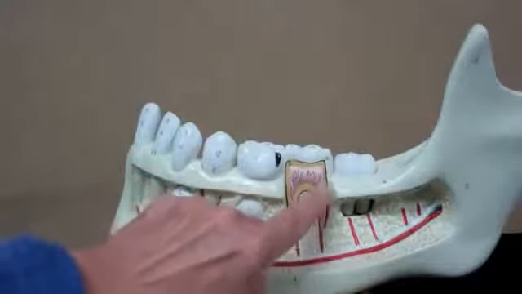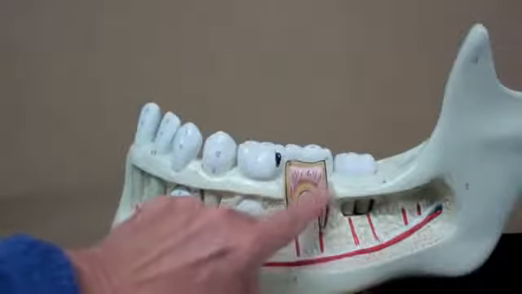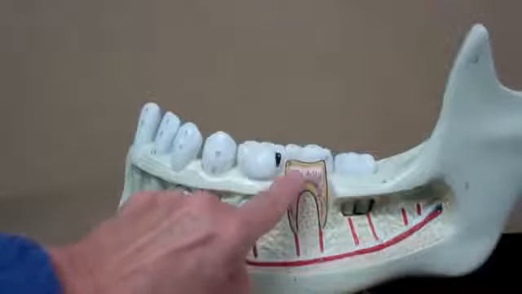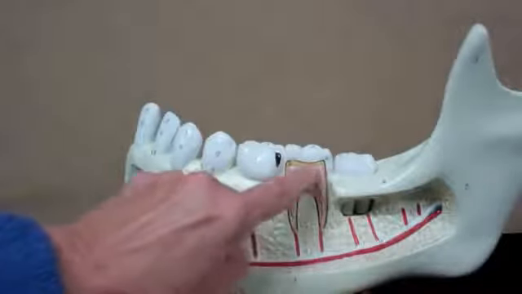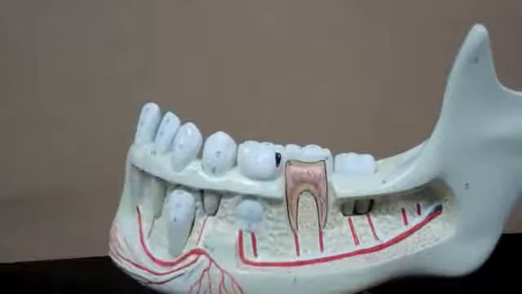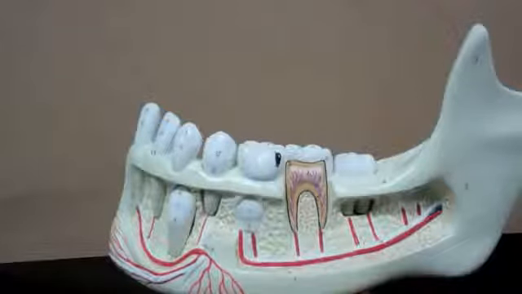This particular tooth happens to have two roots, and the nerves and blood vessels are continuing up deep into the interior of the crown, where there's a hollow space called the pulp chamber. And the blood vessels and the nerves that are in the pulp chamber are known as the pulp of the tooth. This is what gives life to the interior of the tooth.